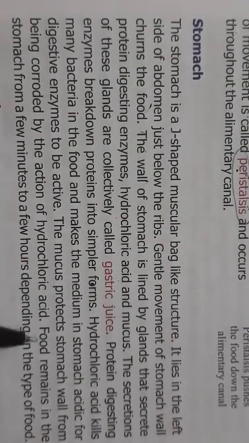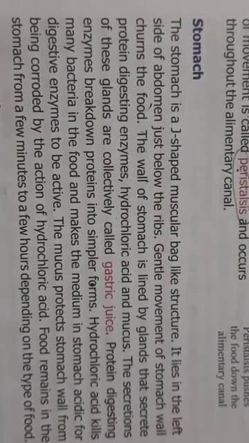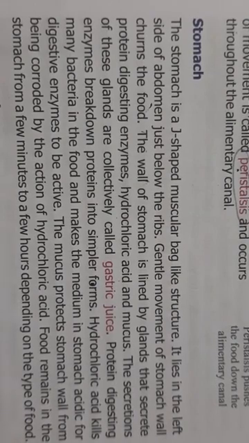And what does this do? It protects the stomach. Just now I told you hydrochloric acid is secreted. When hydrochloric acid, HCl, is secreted, it is an acid, so it can corrode the stomach. Corrode means it can damage the stomach. So this mucus prevents the stomach from corroding. Clear, children? And then the food remains in the stomach for a few minutes or a few hours depending on the type of the food.